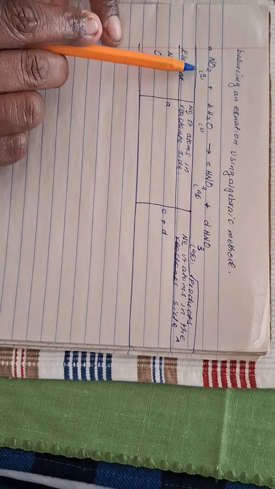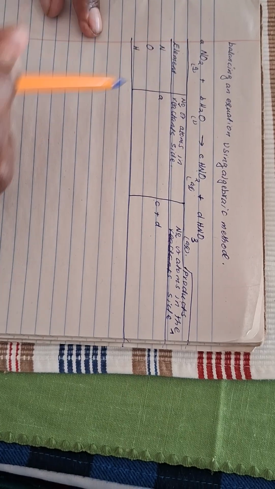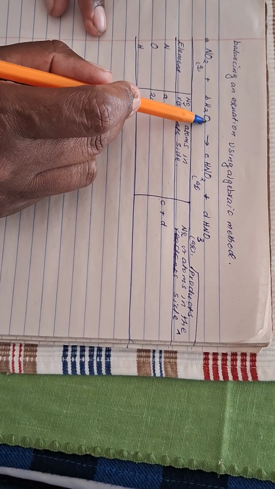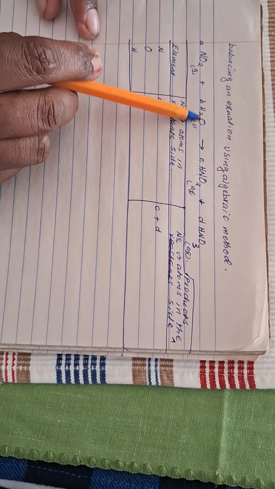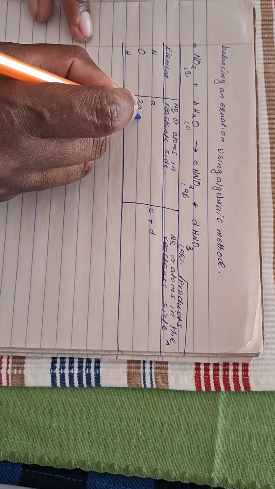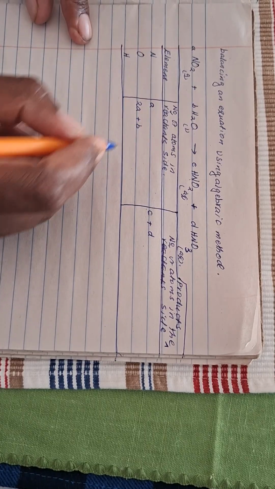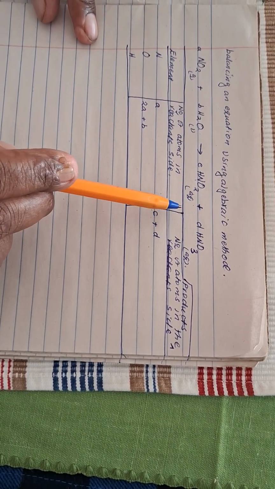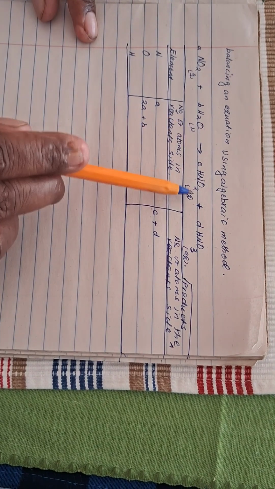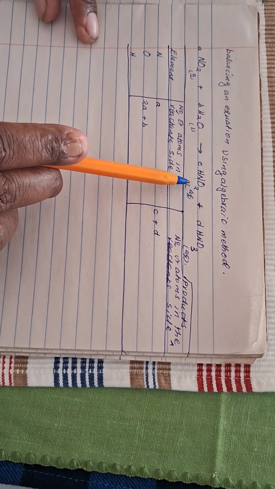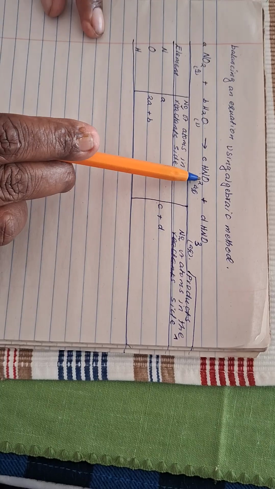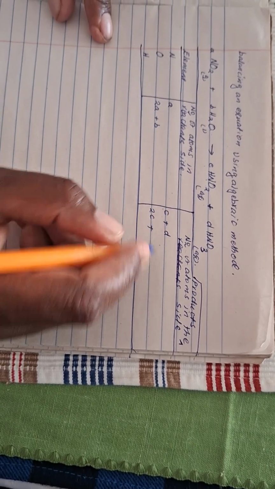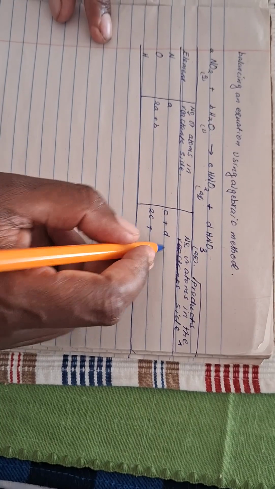Now we go to oxygen, 2 times A, which is going to be 2A. And then we have this other oxygen on the reactant side again, 1 times B, which is B. So on the reactant side, we have 2A plus B. We come to the product side. Oxygen is 2 times C, which is 2C. We add 3 times D, which is 3D.